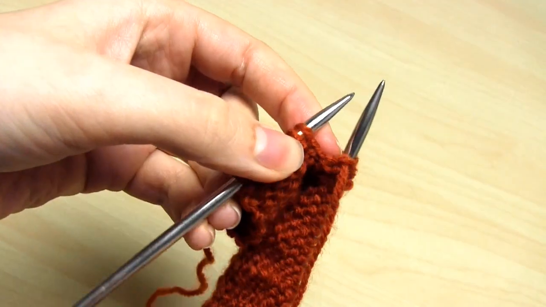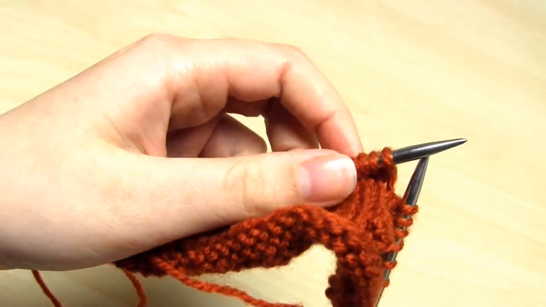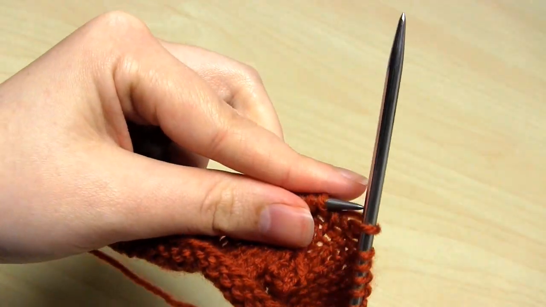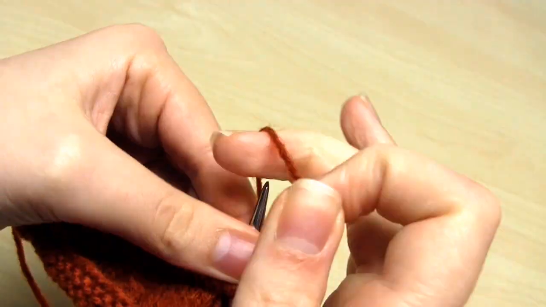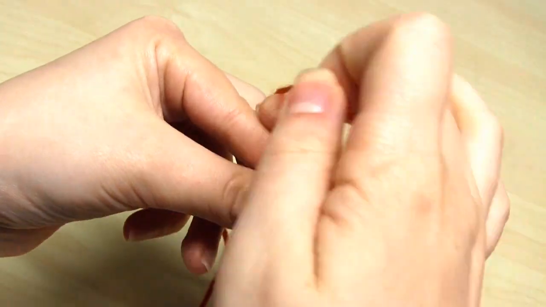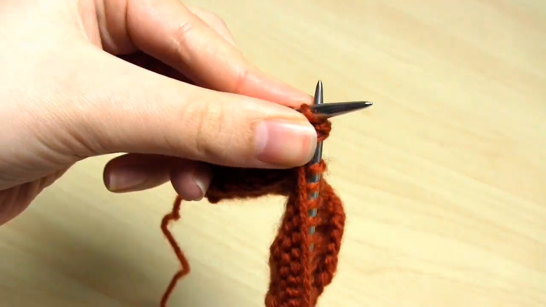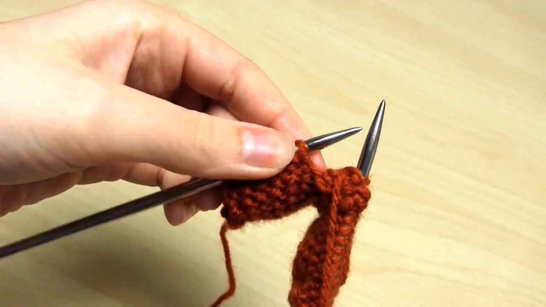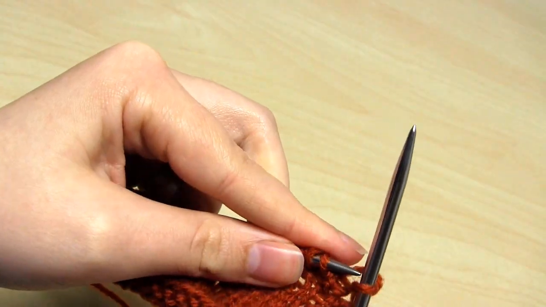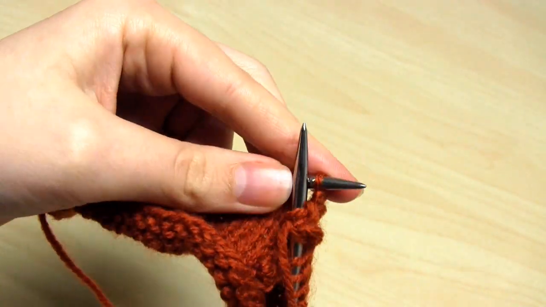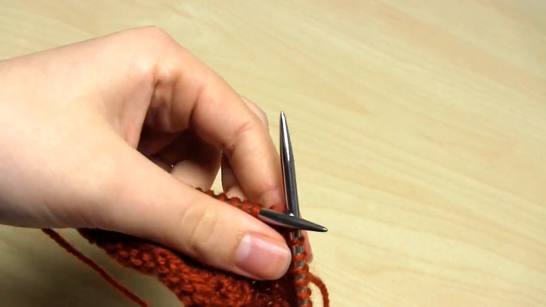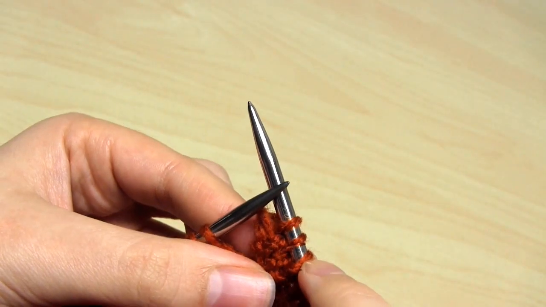Once you've done that, you swap the needles between your hands again, and then you knit 3 stitches. You then swap the needles around again and purl 3. Then you swap them again and knit 3. So you've basically now knit, purled and knit the same 3 stitches. And that's what creates the 3D effect of the bobble.